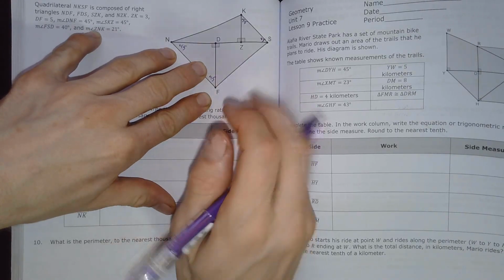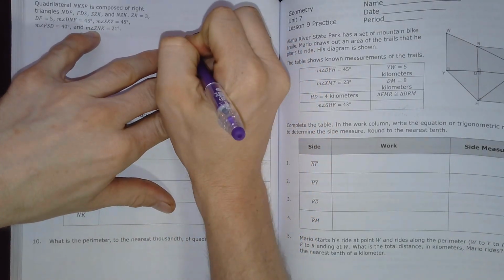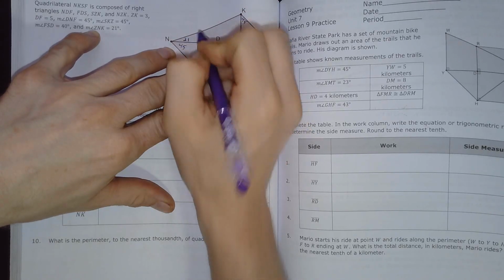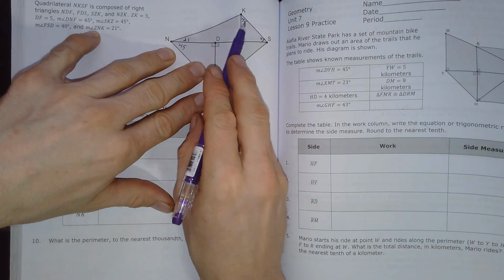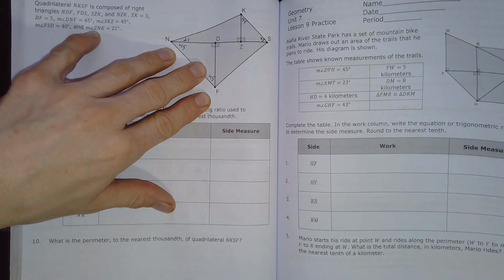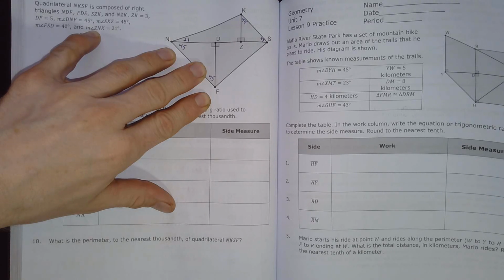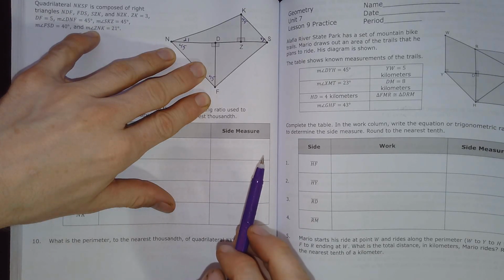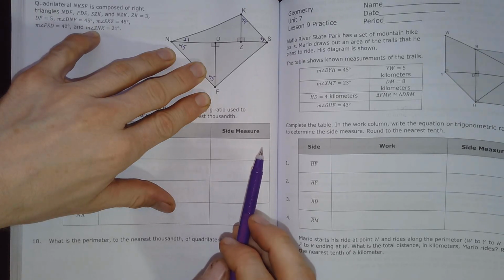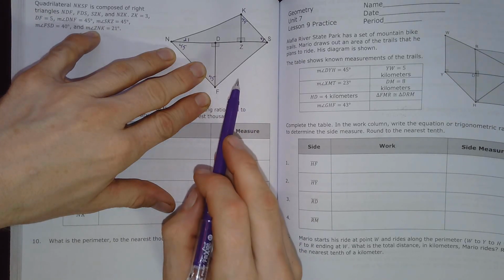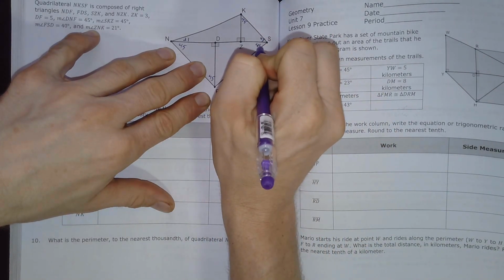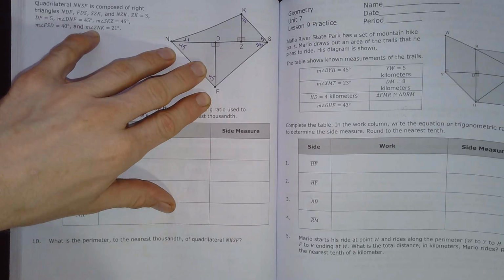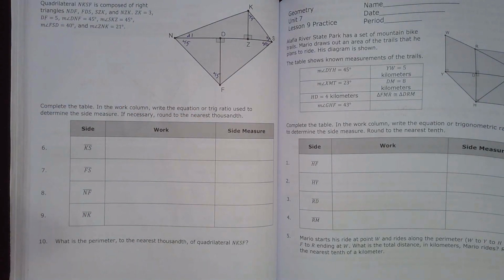N is a 21. That means that S. All right, what is this? FSD. FSD is a 40. All right, that's all the ones that I am given.